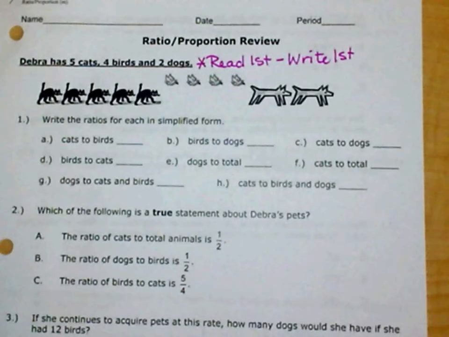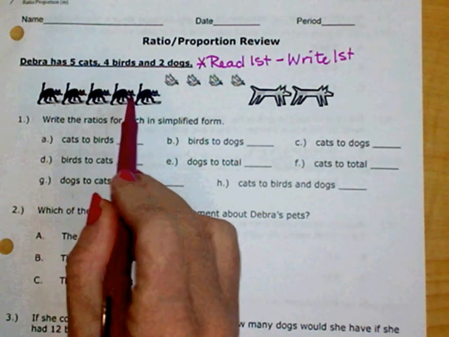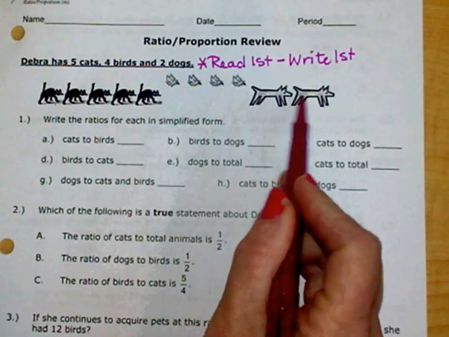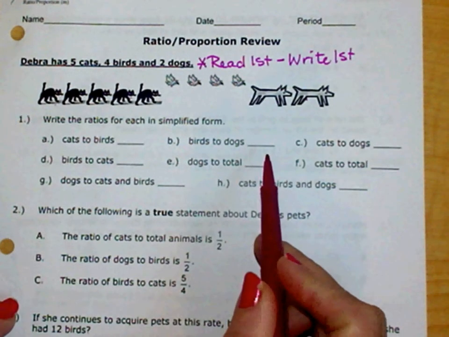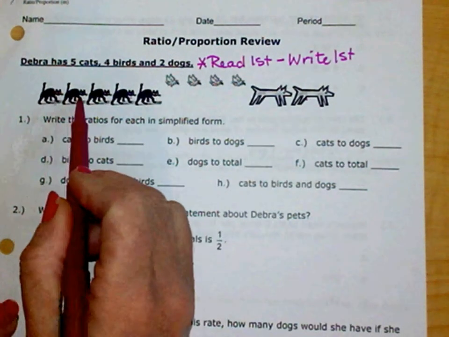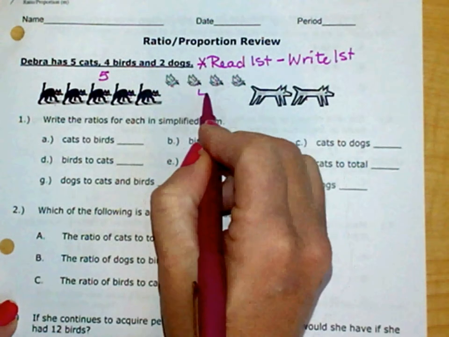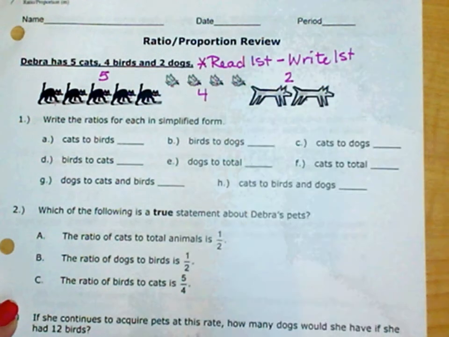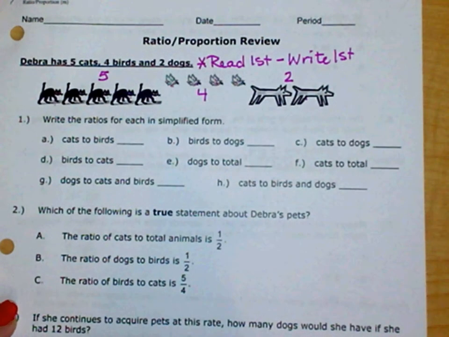I'm going to fix the view here just a second. There we go. Okay, so I'm going to count my data that's sitting up here. These are pictures because all of these questions right here are referring to the cats and the dogs and the birds. So when I count my cats, I count that there are 5 cats and there are 4 birds and there are 2 dogs. Looking at your data and counting it is going to be very important, understanding what you're talking about.